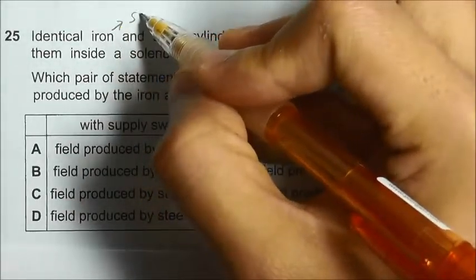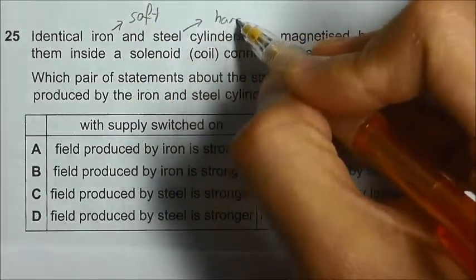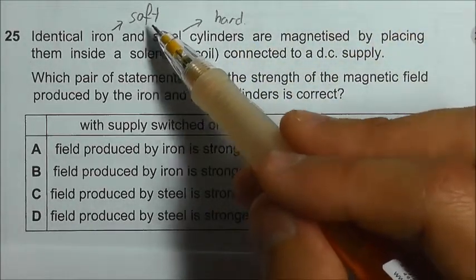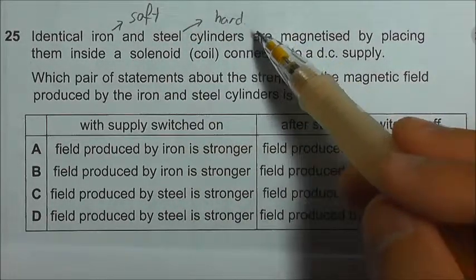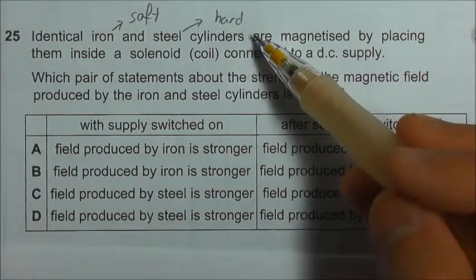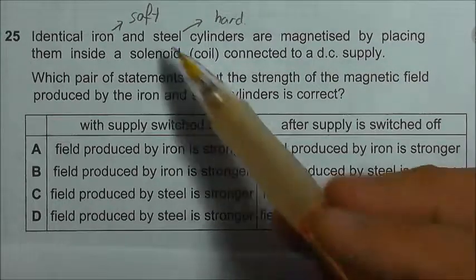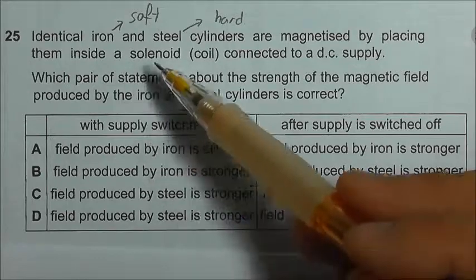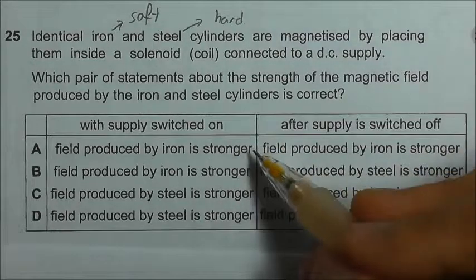Okay, we need to understand that iron is a soft magnetic material and steel is a hard magnetic material. So let's recap the difference. A soft magnetic material is easy to magnetize and easy to demagnetize. For steel, it is difficult to magnetize and difficult to demagnetize. So when the supply is being switched on, iron being a soft magnetic material will be magnetized easier and faster. So the magnetic field produced by iron should be stronger.